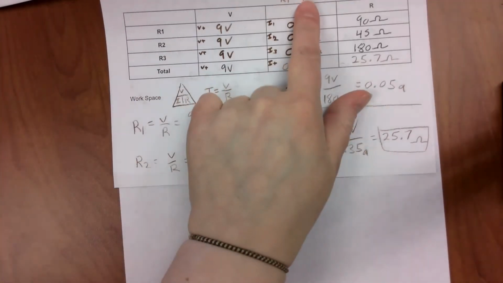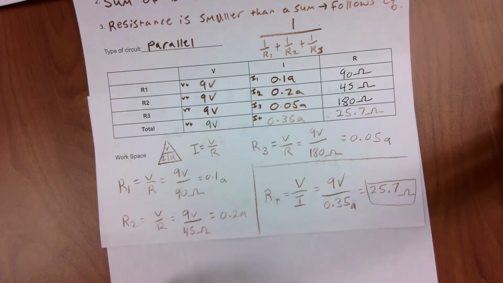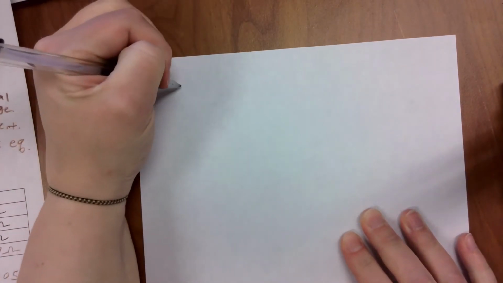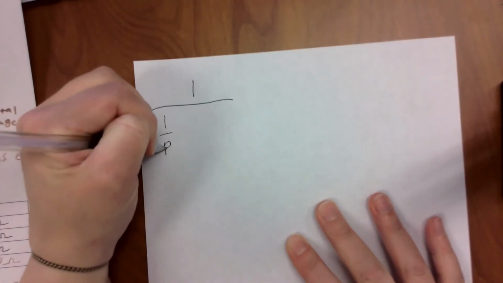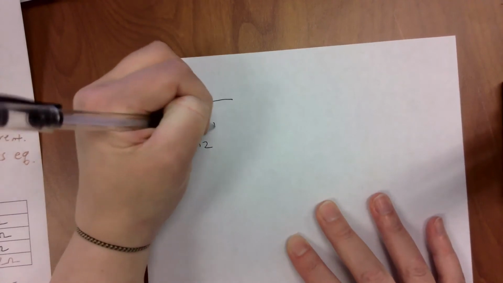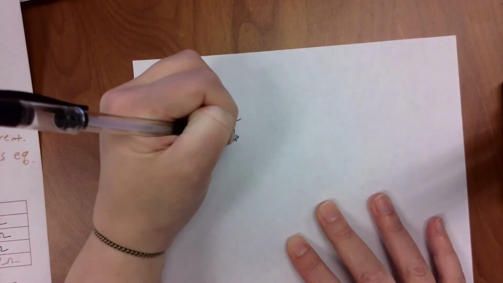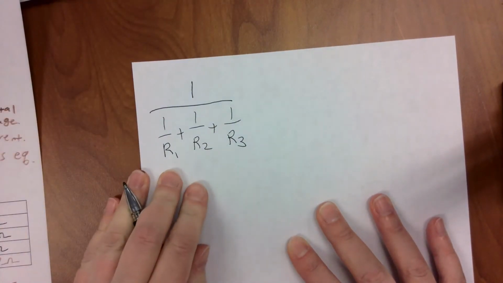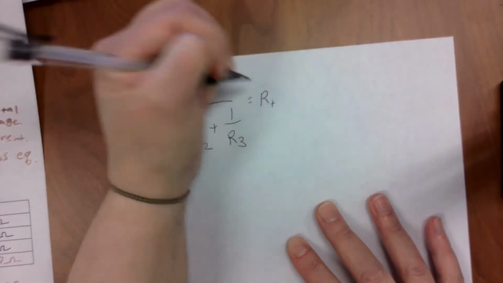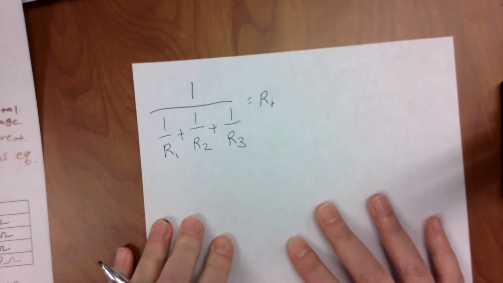So I'm going to bring out a separate sheet of paper to do my calculation for my equation here. I'm going to use black pen for this to show you it's different. So our equation for resistance in a parallel circuit is 1 over 1 over R1 plus 1 over R2 plus 1 over R3 equals your resistance total in a parallel circuit.